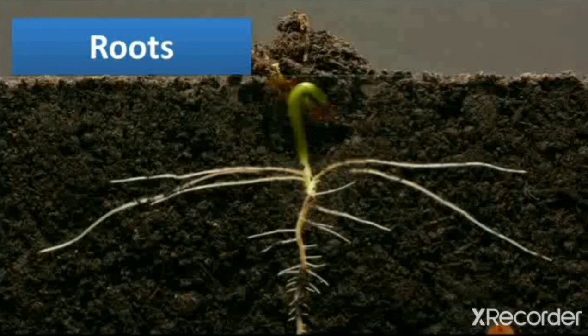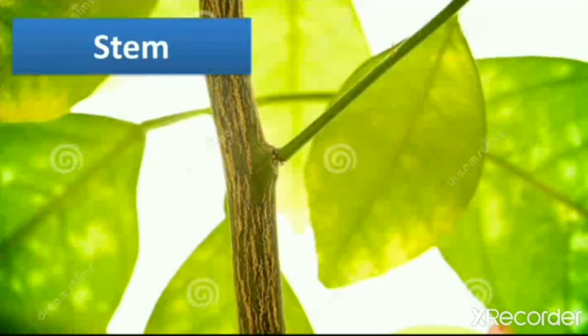When we water the plant, it starts growing. Then what came out? Stem. So when you water the plant, stem comes out. You can see here stem, thick and strong?